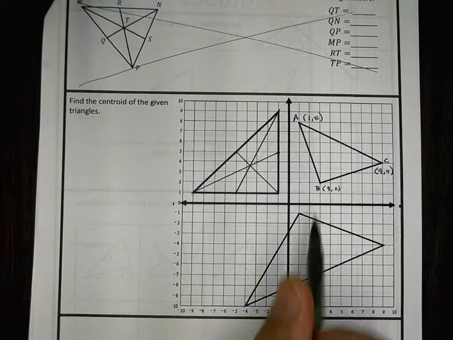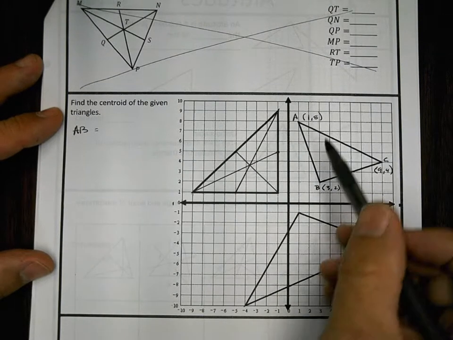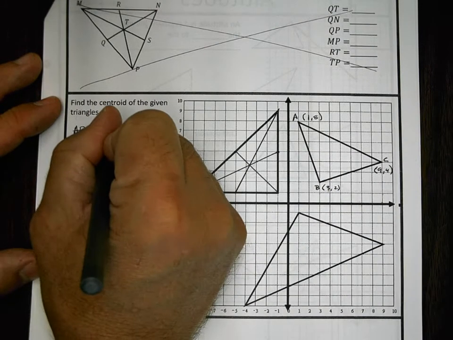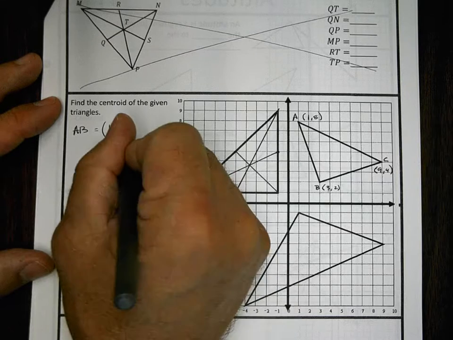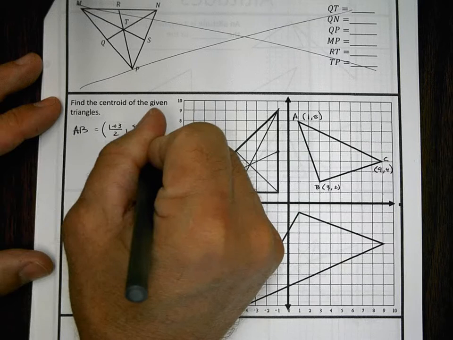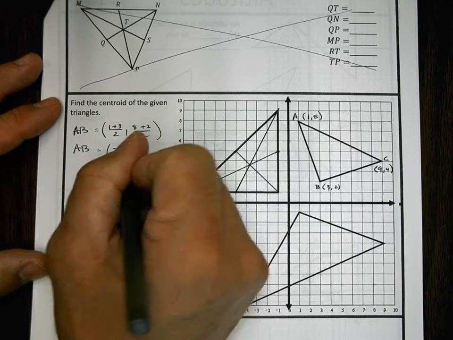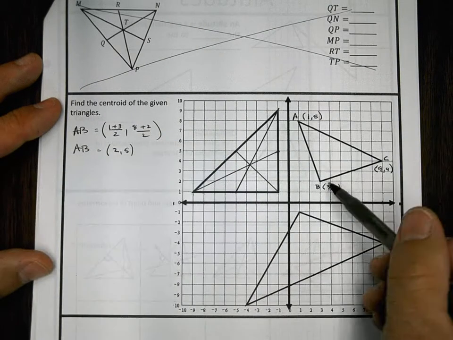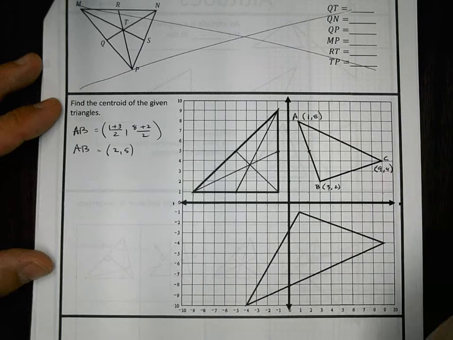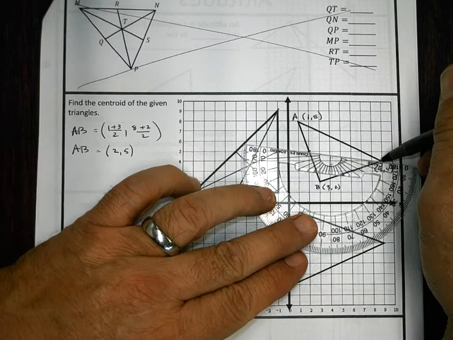Okay, so let's find the midpoint of AB. You remember the midpoint formula is x1 plus x2 divided by 2, or 1 plus 3 divided by 2, and the y values would be 8 plus 2 divided by 2. So we get the midpoint of AB is 4 divided by 2, or 2, and 10 divided by 2, 5. So the midpoint should be at 2, 5, and that looks pretty good right there. We'll mark that, and we'll go ahead and draw our median from the opposite vertex to the midpoint of AB.